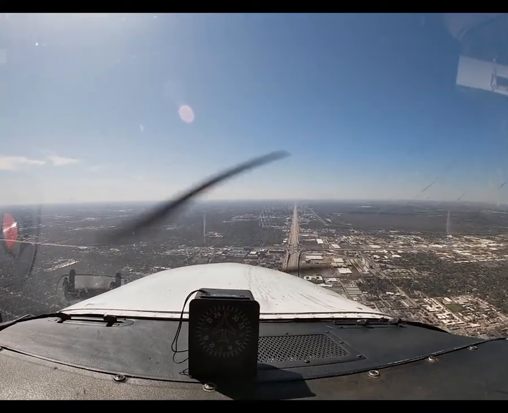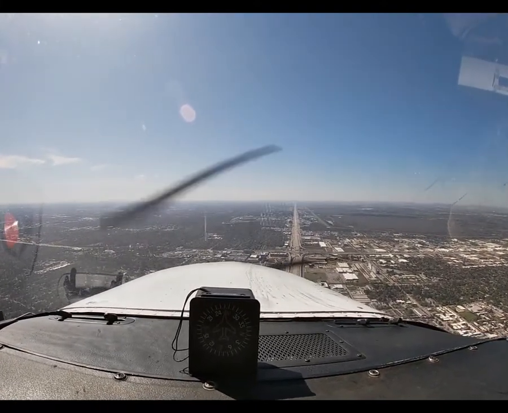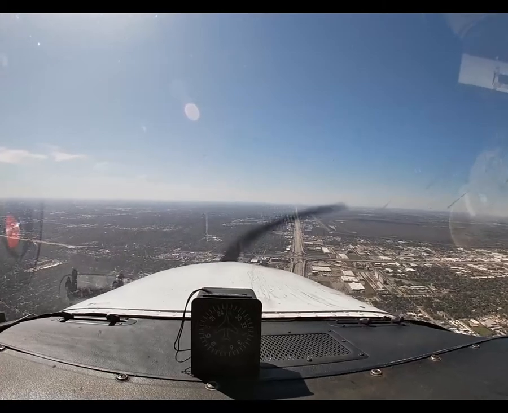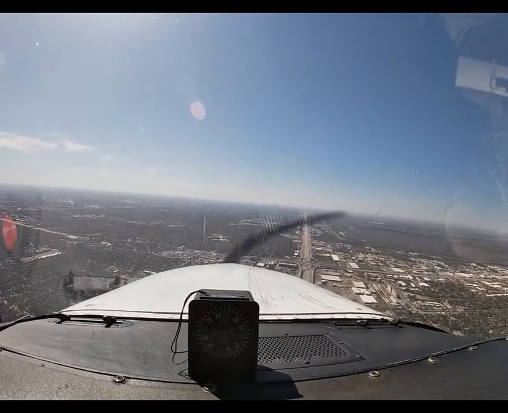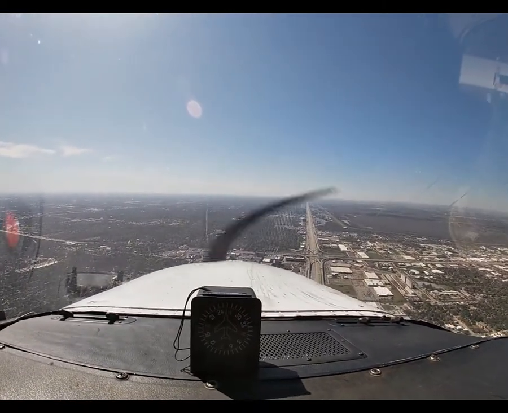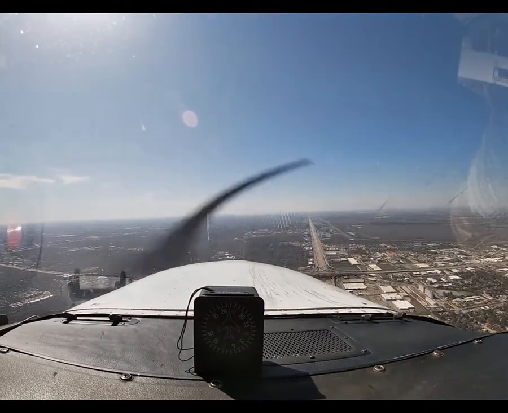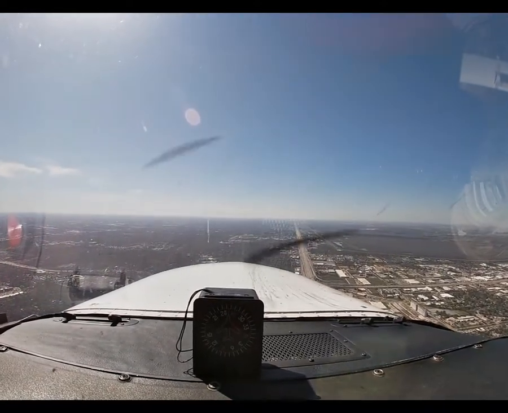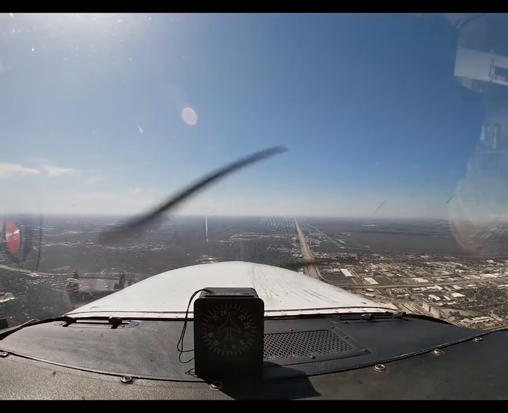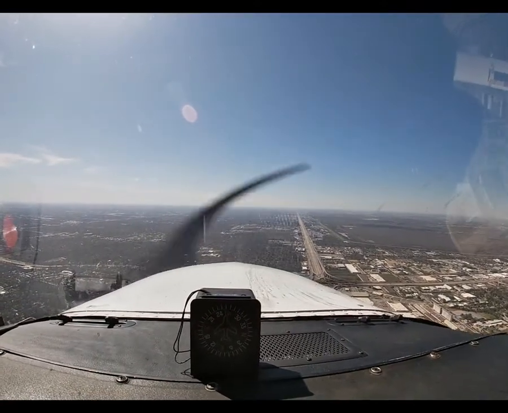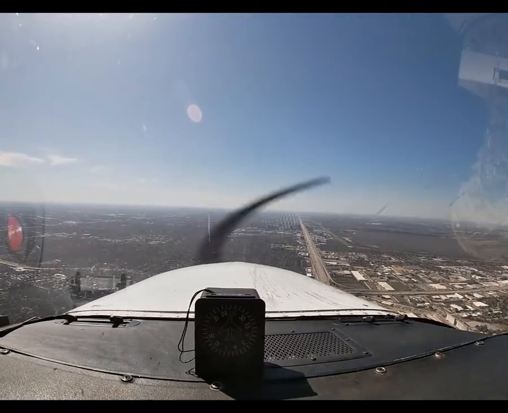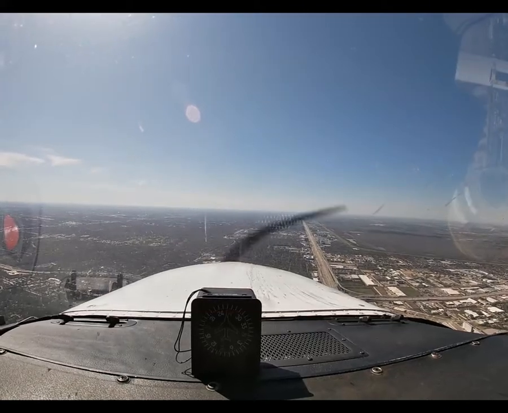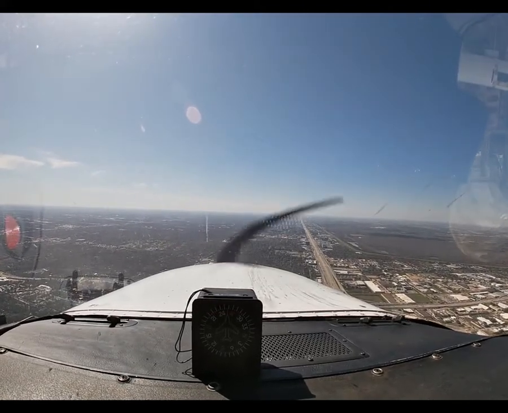Commander 690 Romeo Juliet, turn left heading 100. Left 100, 690 Romeo Juliet. November 7 Delta Papa, traffic 2 o'clock, 3 miles, eastbound, a Skyhawk at 2,000. Looking for traffic coming up top. 142 Bravo Sierra, traffic 1 o'clock, 3 miles, maneuvering, a Skyhawk at 1,600. I'm looking for traffic, 142 Bravo Sierra. 750 Delta Bravo, turn left heading 090.